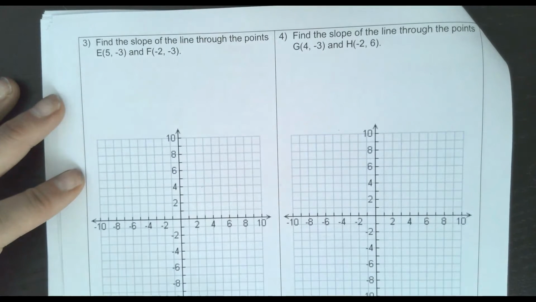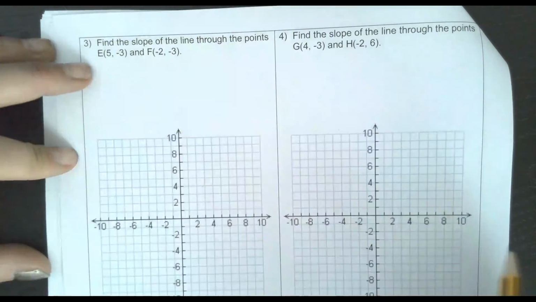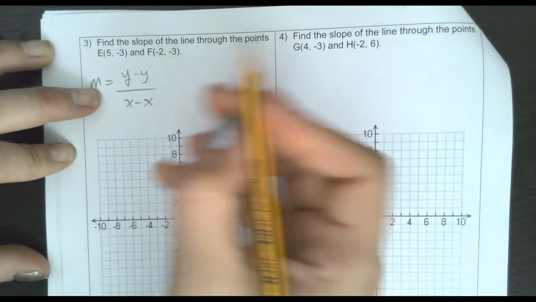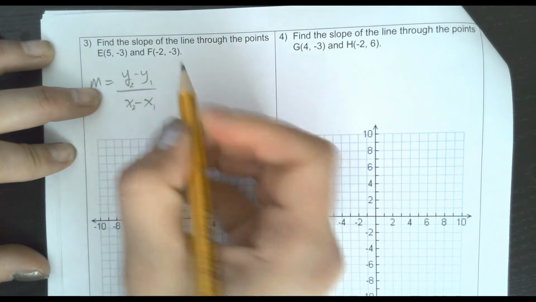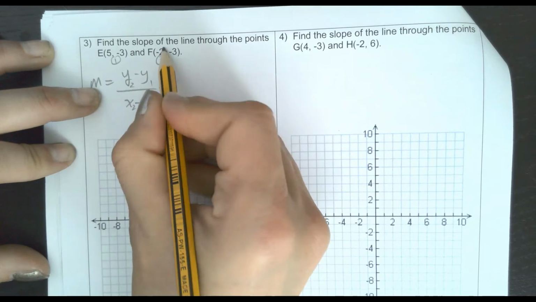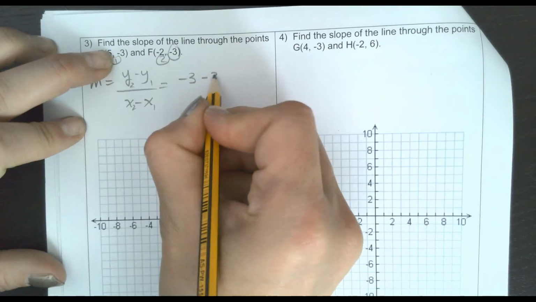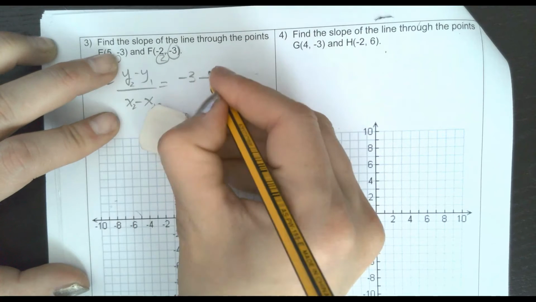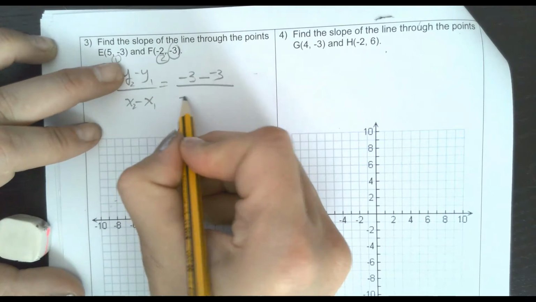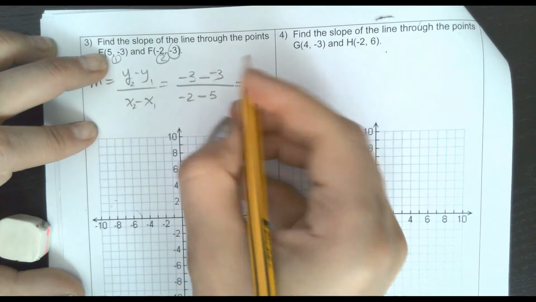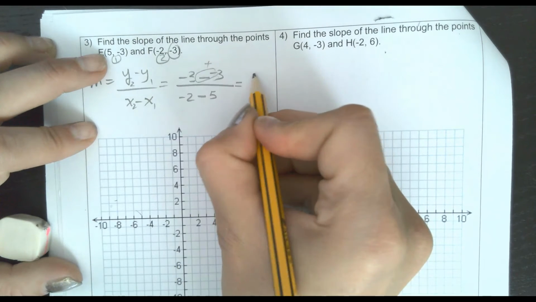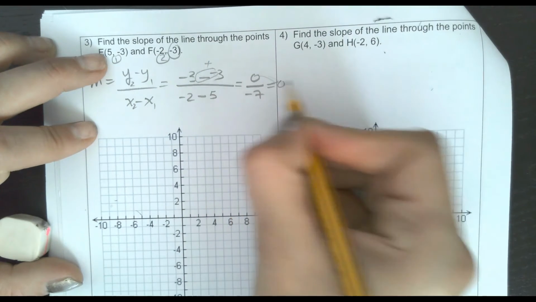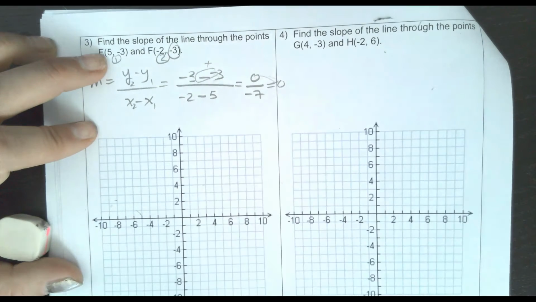Find the slope of the line that passes through the points E and F. So my slope, I subtract my y's on the top, subtract my x's on the bottom, and I'm going to do point 2 first and then point 1. So my y's, negative 3 subtract negative, whoa, just wait, there's too many negatives there. Negative 3 subtract negative 3. Negative 2 subtract 5. That becomes a positive. So that's 0 on the top and negative 7. So that's really equal to 0, because it's okay to put a 0 when you have 0 on the top. So my slope is 0.